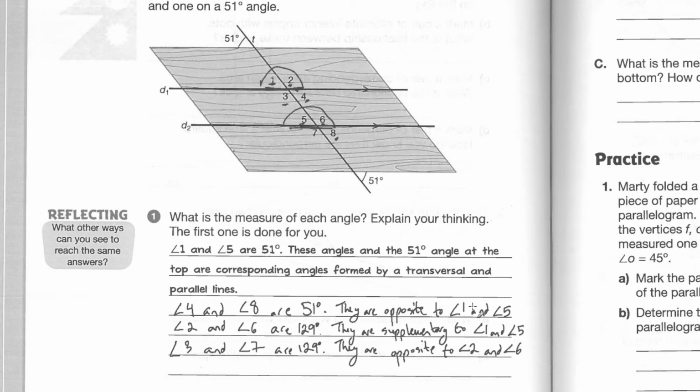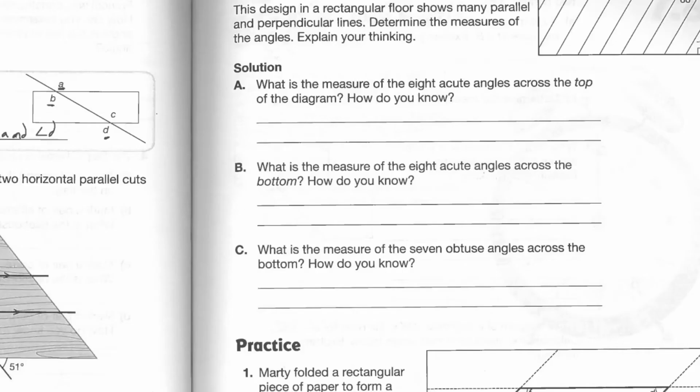And then we have an example. The design in a rectangular floor shows many parallel and perpendicular lines. Determine the measures of the angles. Explain your thinking. First of all, what is the measure of the 8 acute angles across the top of the diagram? If you remember, an acute angle is an angle that is less than 90 degrees.